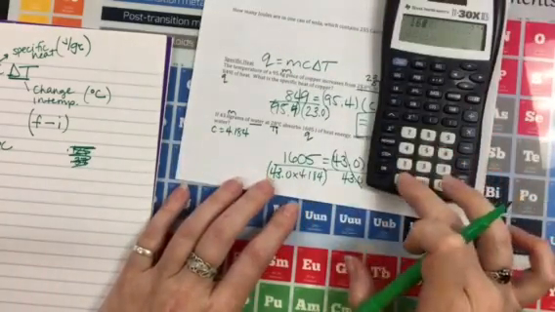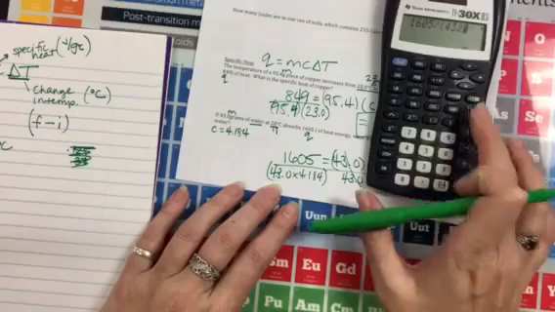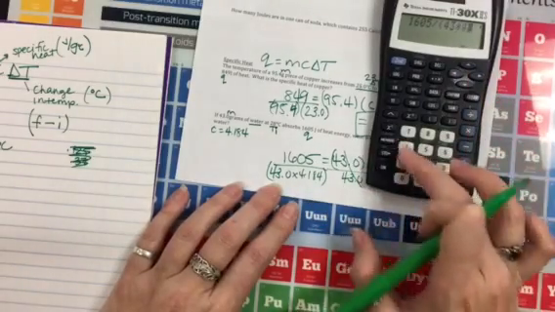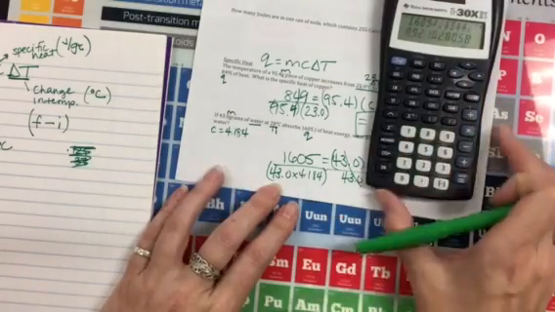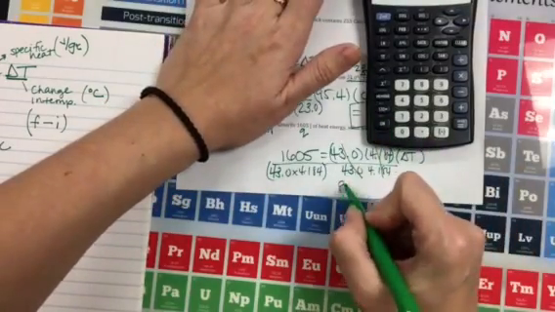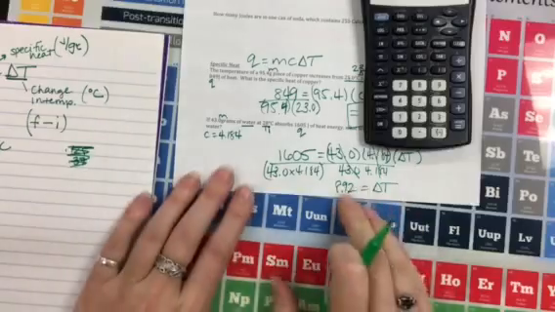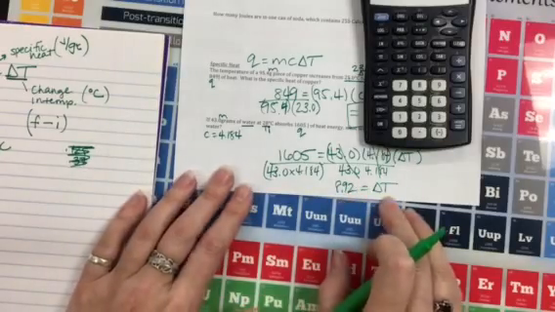So 1605 divided by 43 times 4.184, and we get 8.92 is equal to delta T. So that's my whole change in temperature.